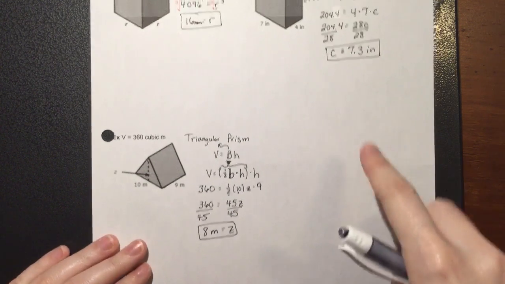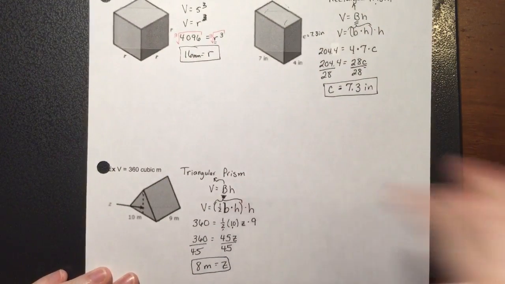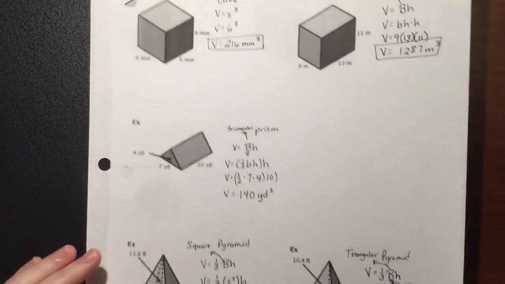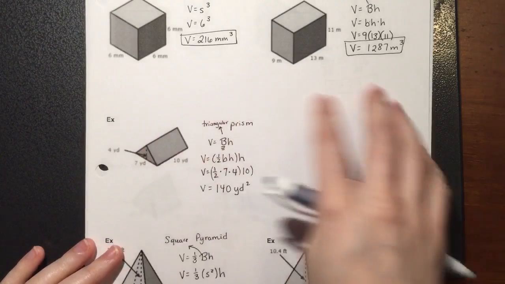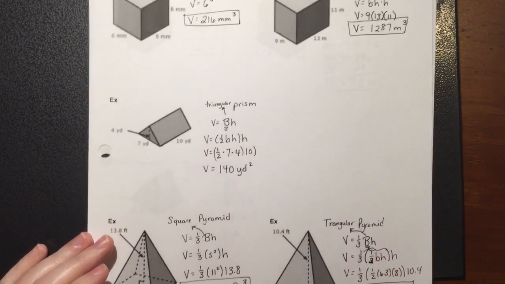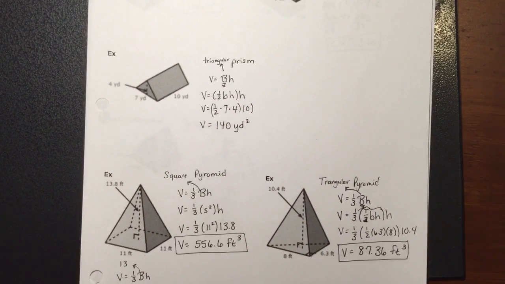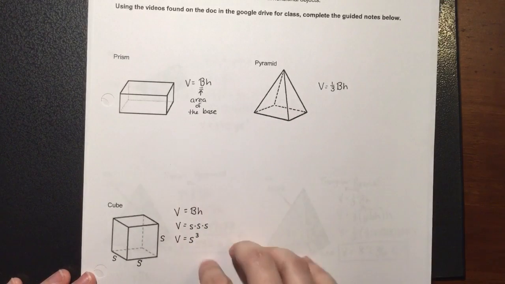So there's a couple examples where I show you, if they give you the volume, how to solve for a side. We also did several examples for whenever we're given a prism and how to solve for the volume of a prism. And then a couple examples for when you're given a pyramid, how you solve for the volume of a pyramid. And then we talked about the basic formulas and how those work.